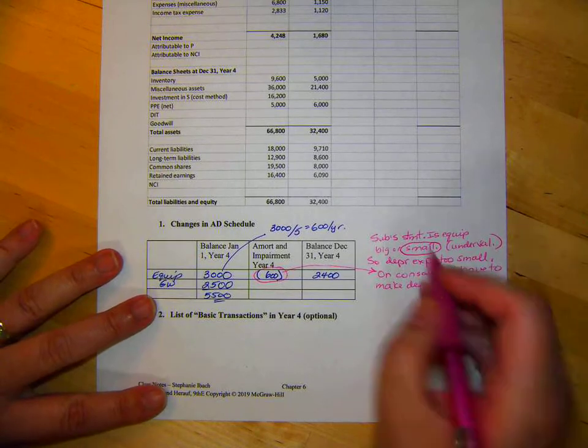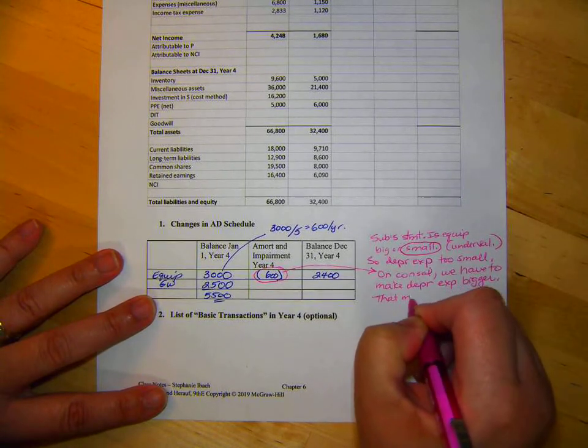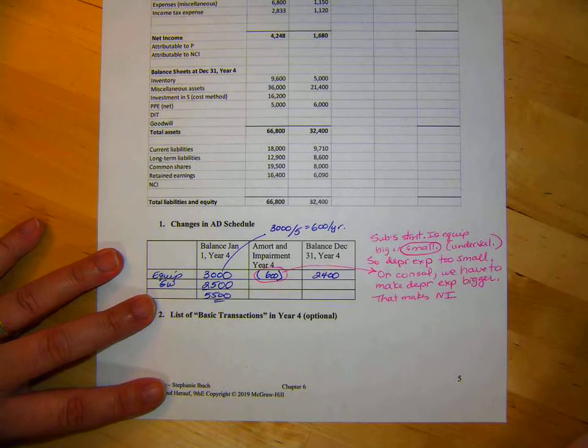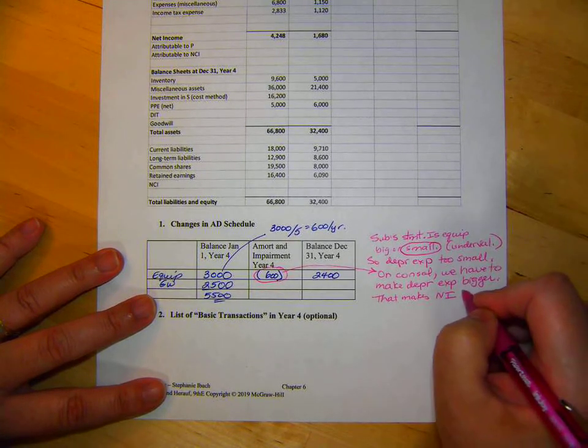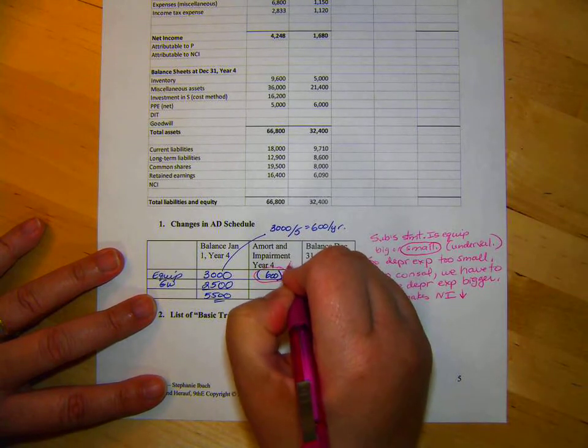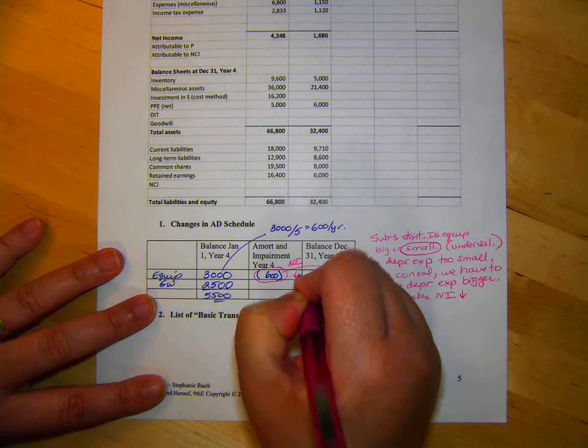And that makes net income go up or down? Down. So we want net income to go down.